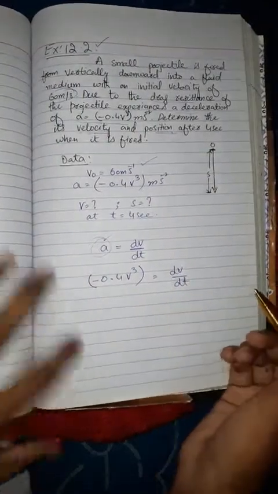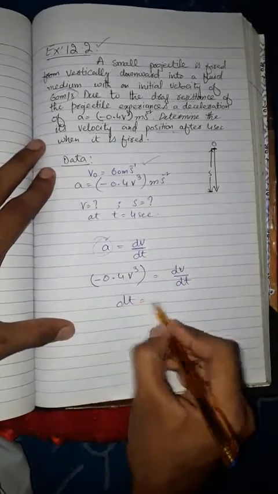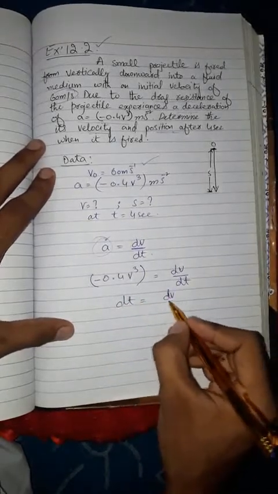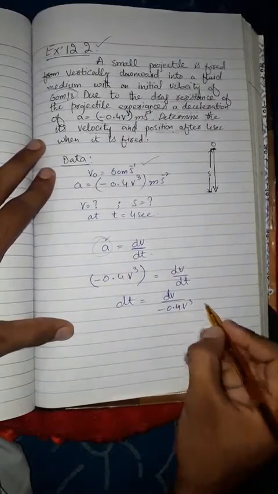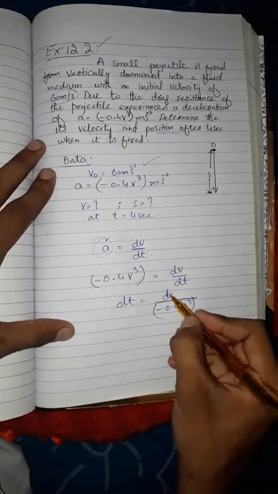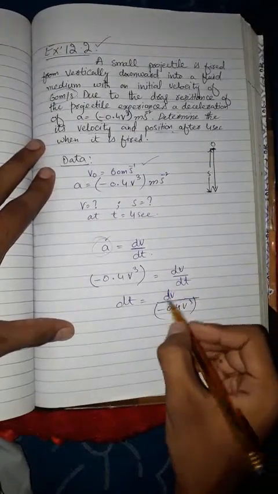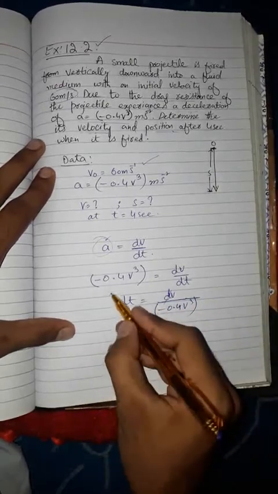Now by separating variables, we will get dt equals dv upon minus 0.4 v cube. Now we have to calculate the velocity, so we will remove this derivative by taking integration on both sides.